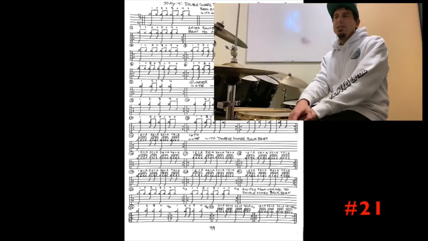For number 21, on beat 1, we'll have eighth notes in our bass drum, double snare backbeat on beat 2, and then repeat that same concept for beats 3 and 4.